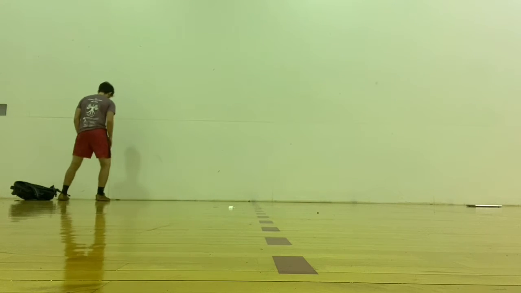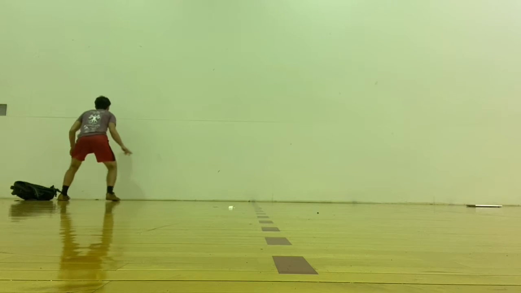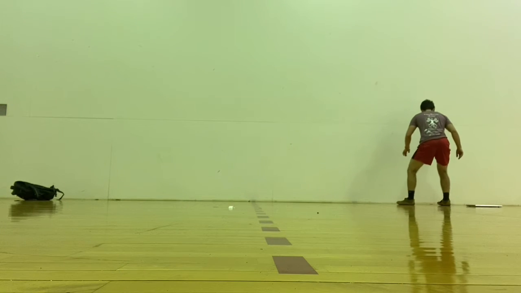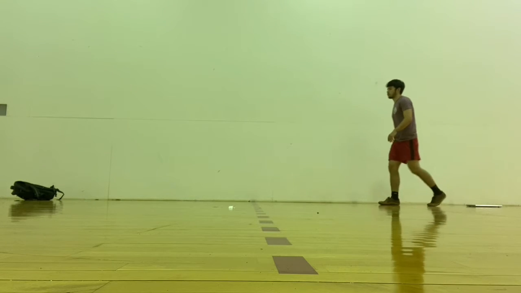And really make sure you get down and lower your center of gravity. That should make it nice and easy to stop and decelerate.